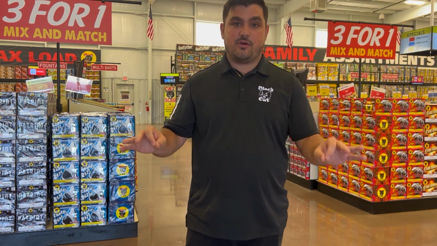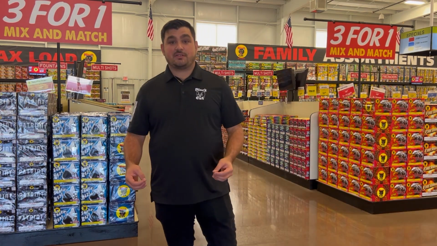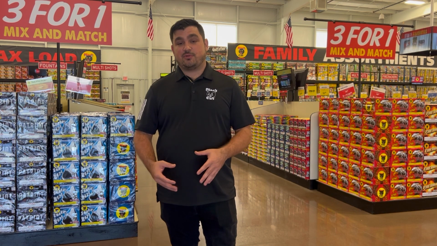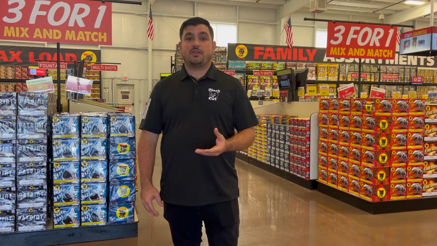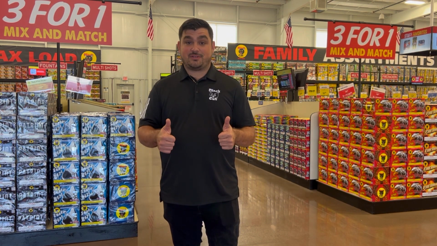So never say no. The correct response to both of those questions is, everything with the red sign is 3 for 1, the blue signs are 2 for 1, and the yellow signs are rollback prices.